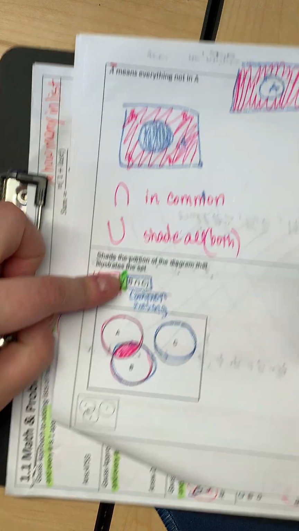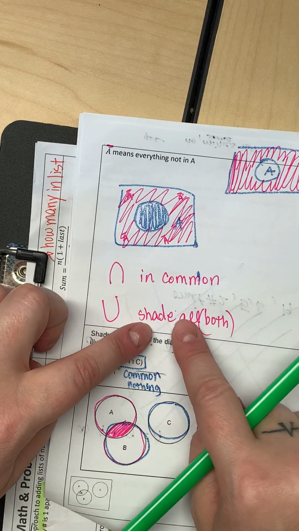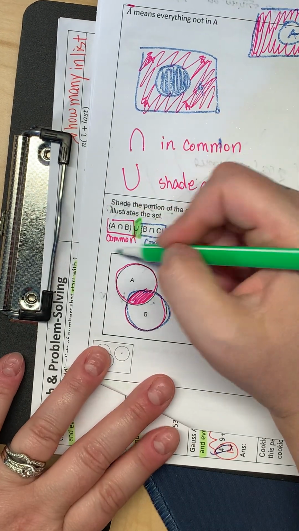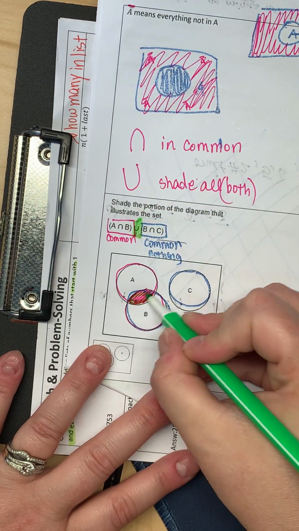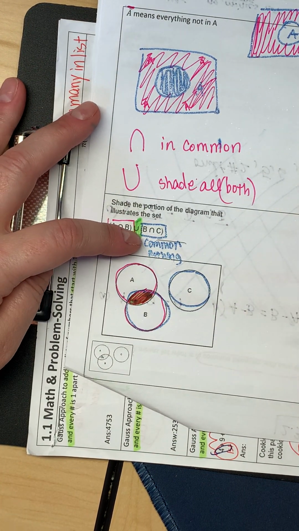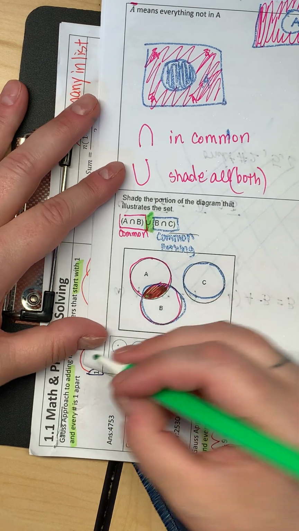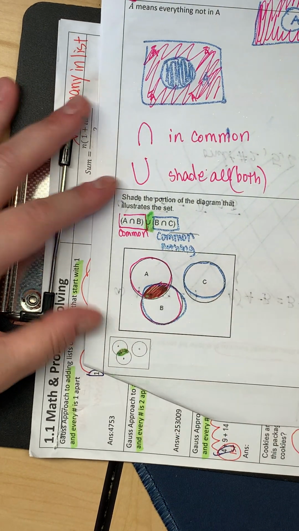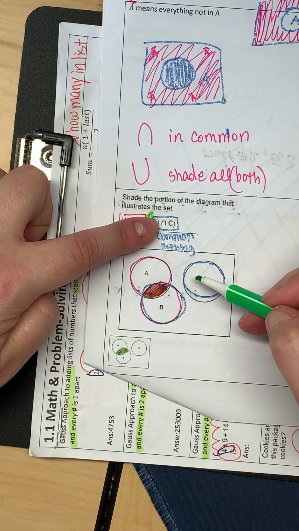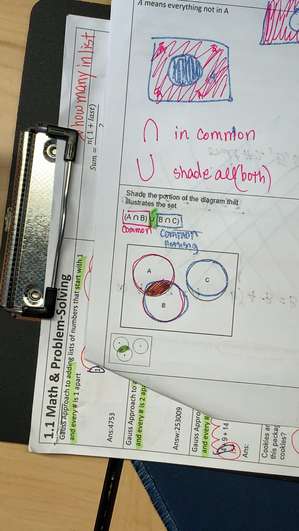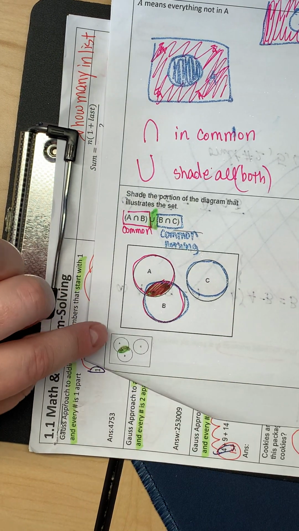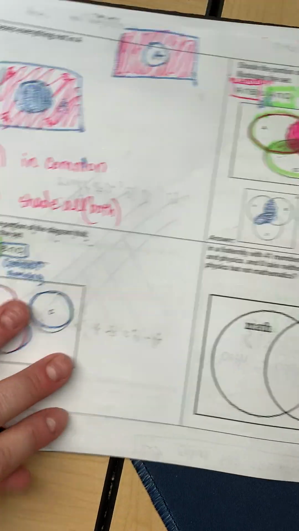The very last thing is to worry about this symbol in between the parentheses. It says U, as in shade all. So I'm going to shade everything I got from this first parentheses, which was this overlap, and everything I got from the second parentheses, which was nothing, and that's my final answer. So I shade the stuff from the first parentheses, then from the second parentheses we had nothing, so I don't have to shade anything for that. So my answer is just this little smidge right in the inside. Okay, let's go another one.